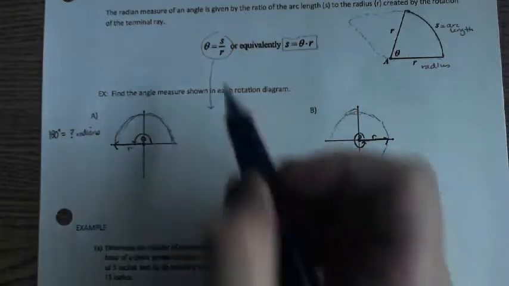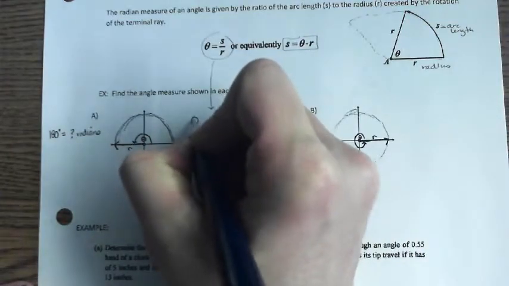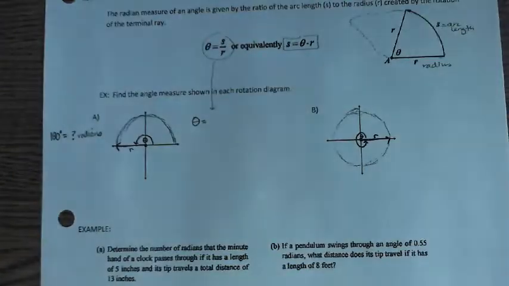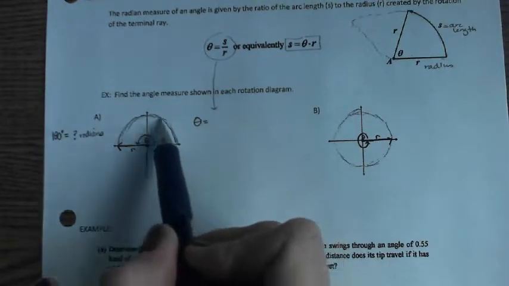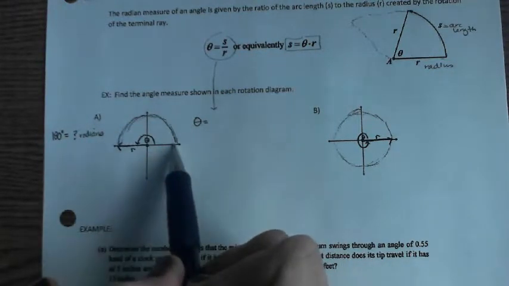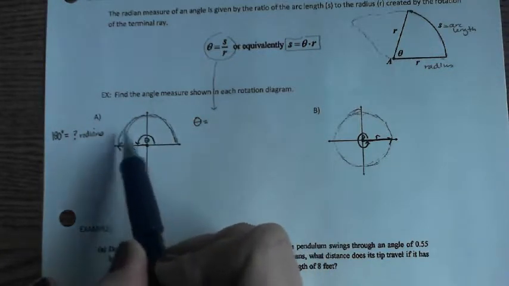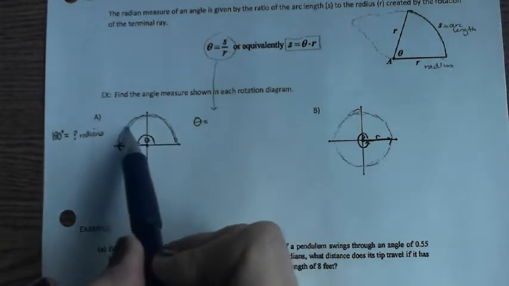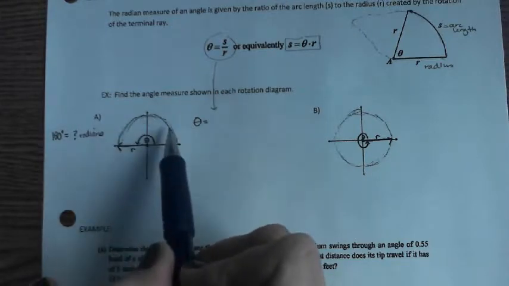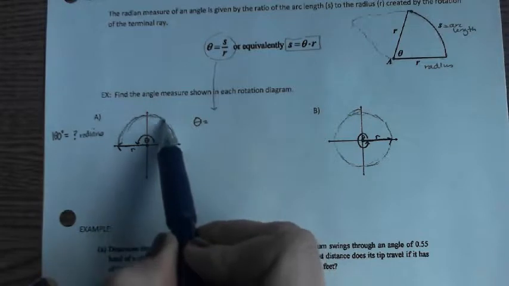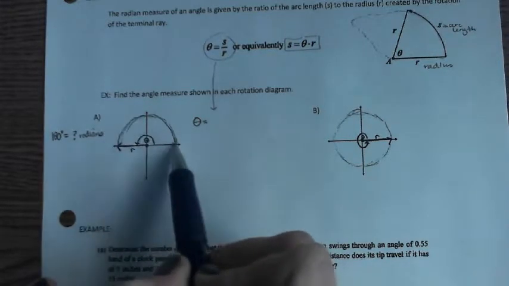So if I wanted my number of radians, that would be theta. What is my arc length here? The arc length here is equivalent to the what of the circle? Like, what is this distance around a circle referred to?